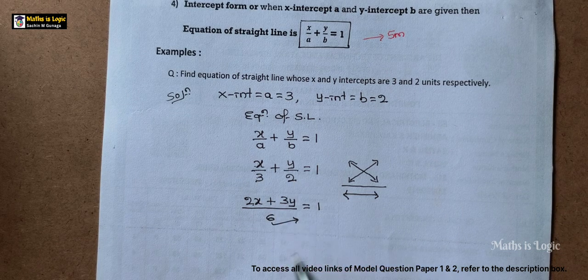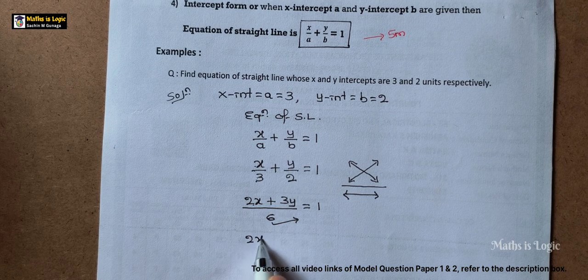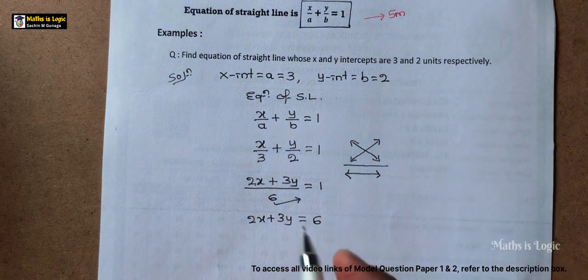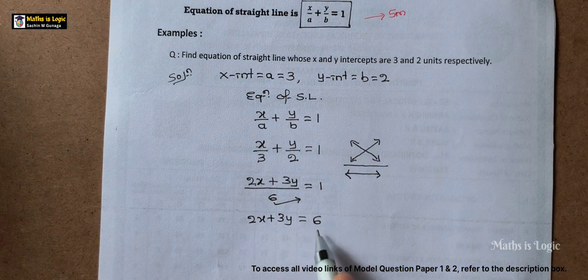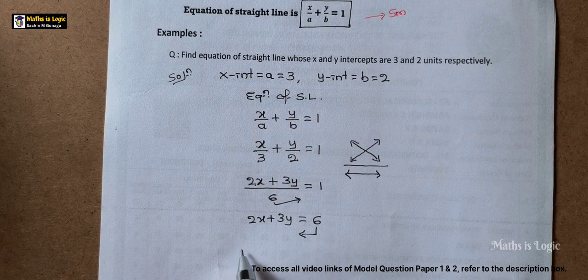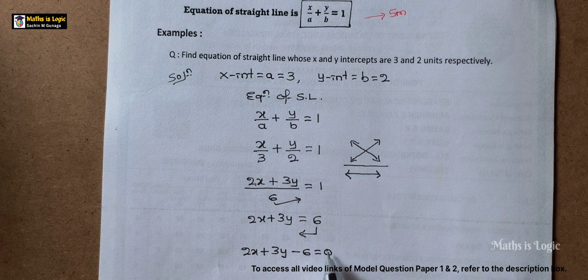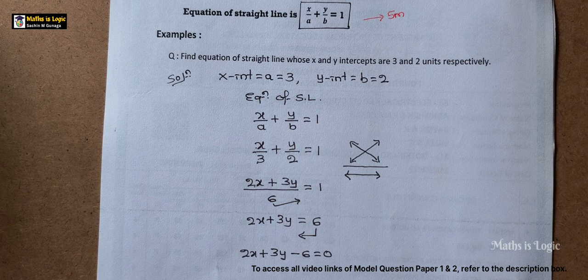After that, cross multiplication. Therefore, 2x plus 3y is equal to 6 into 1 is 6. Now, x already has a positive sign. So, because of that reason, shift 6 to the left hand side. That time, what is the final answer? 2x plus 3y minus 6 is equal to 0. This is the required equation of straight line.